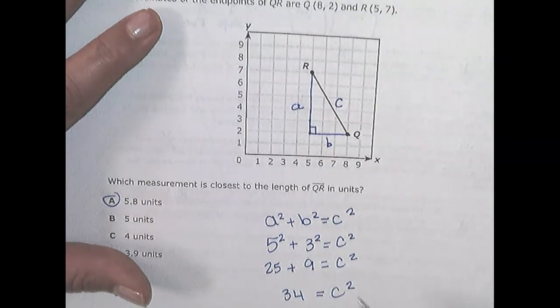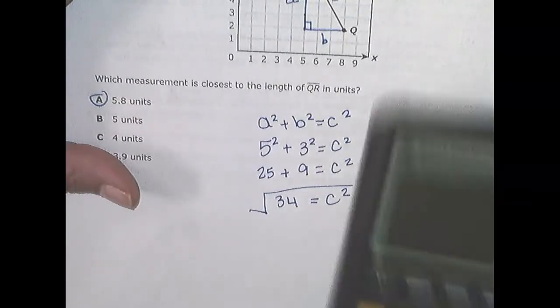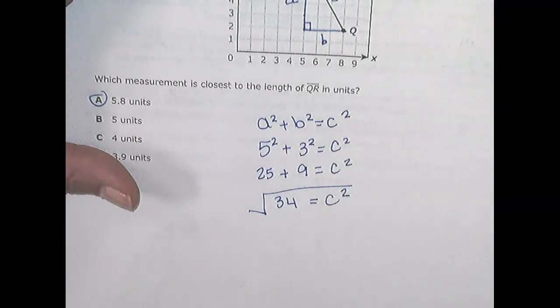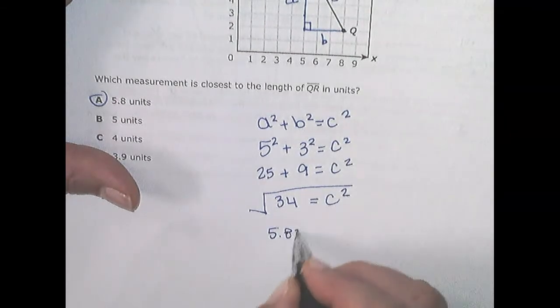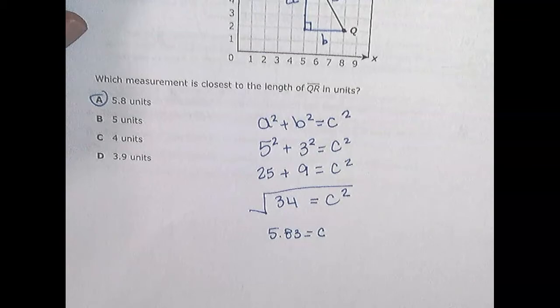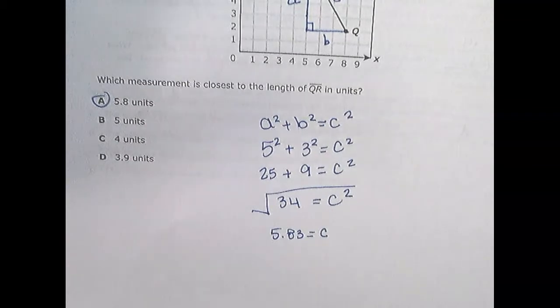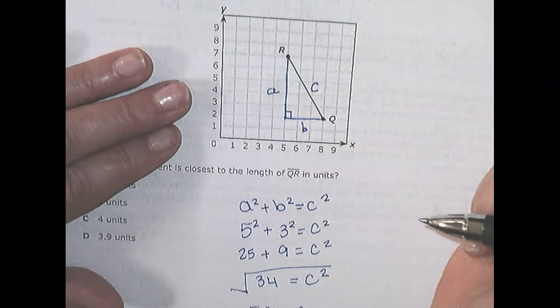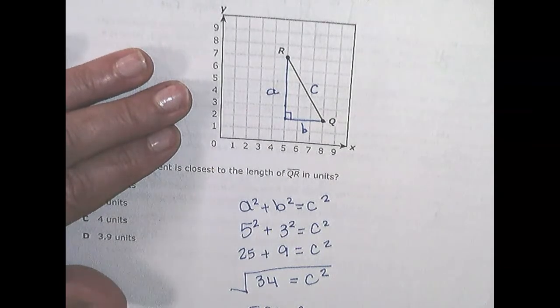How do you undo a square? Square root, maybe? That's kind of cool. So you're going to go to your calculator, type in the square root of 34, close the parenthesis, push enter. The square root of 34, you get 5.83. Guess what? I like choice A. That one's really nice. What makes this one harder? You have to count your own squares. That shouldn't make it harder. That should make it the same.